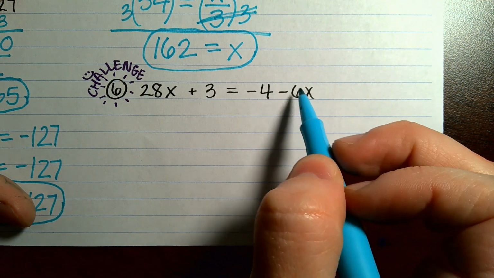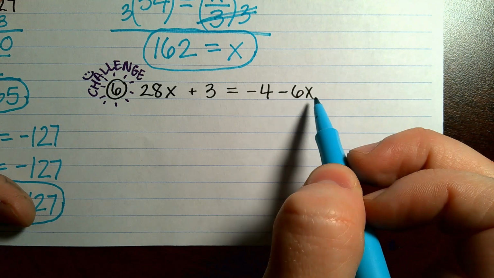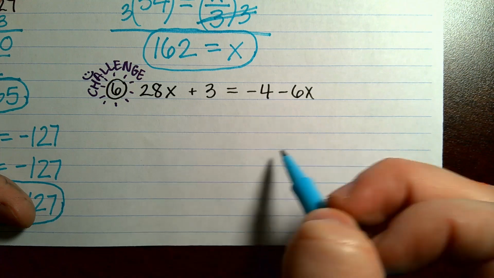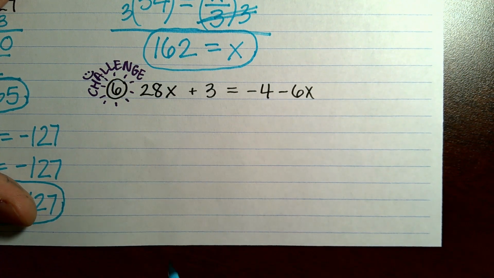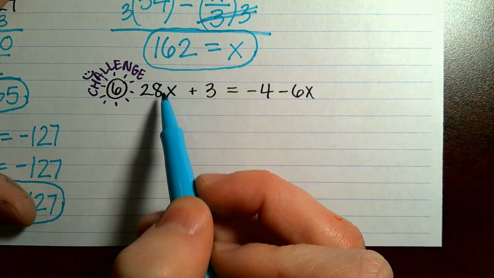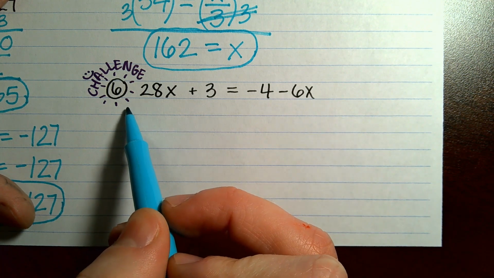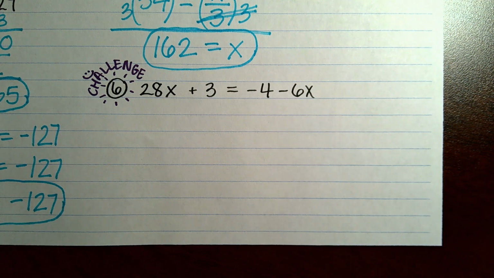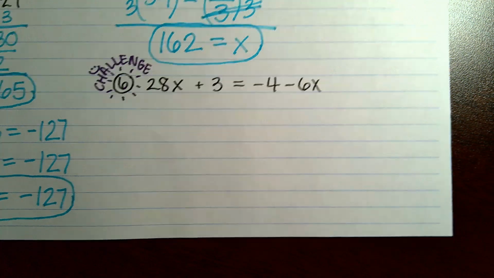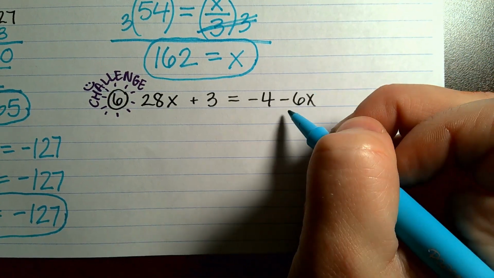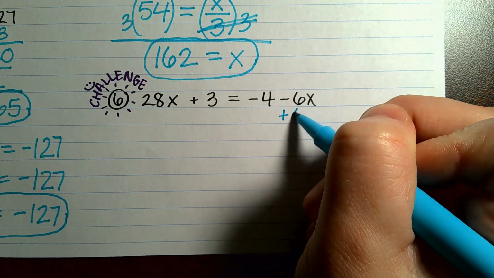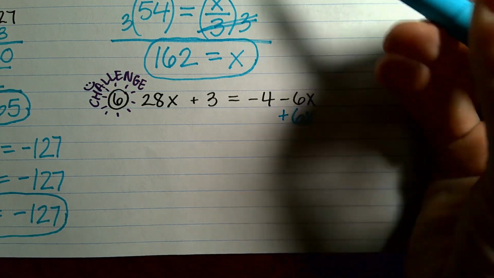If I have a -6x, to get rid of it, I could do +6x on both sides, and then I'll have positive x's over here. If I did 28x and tried to move it here, I would have to subtract 28x, and then I would have a big negative x, and then I would have to divide by a negative again at the end, and that's just a lot of steps I don't want to try to remember. So I always say you want to bring the smaller x over. So let's add 6x to both sides.